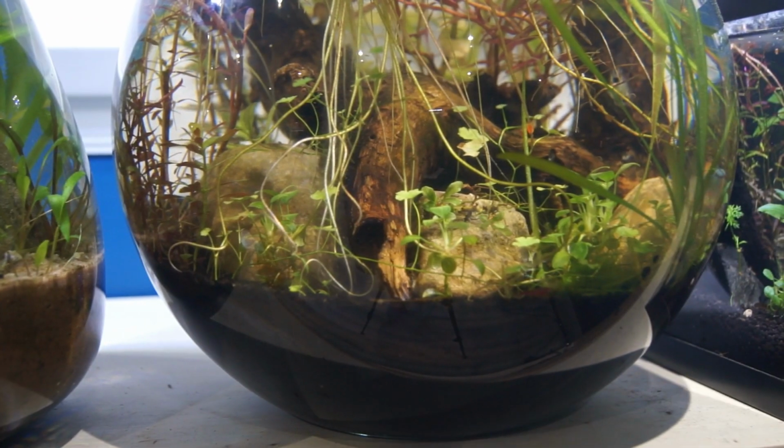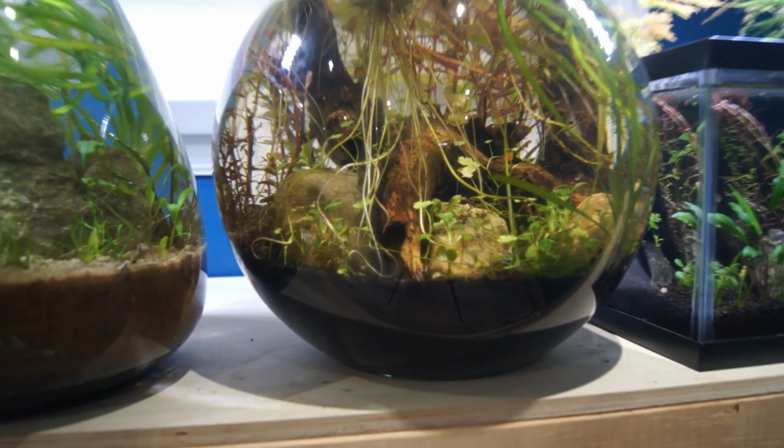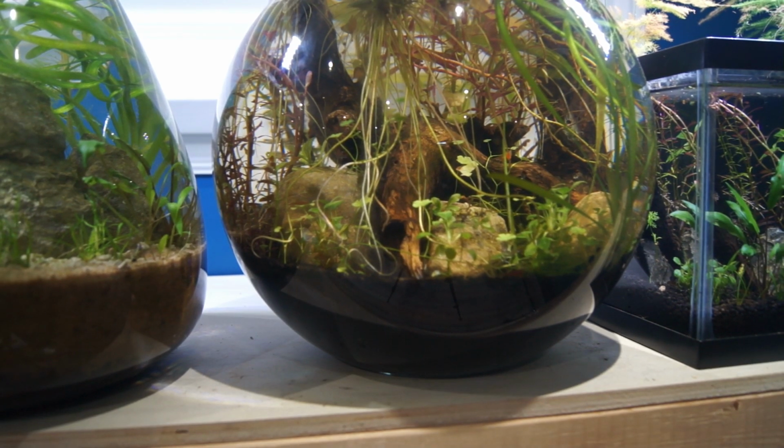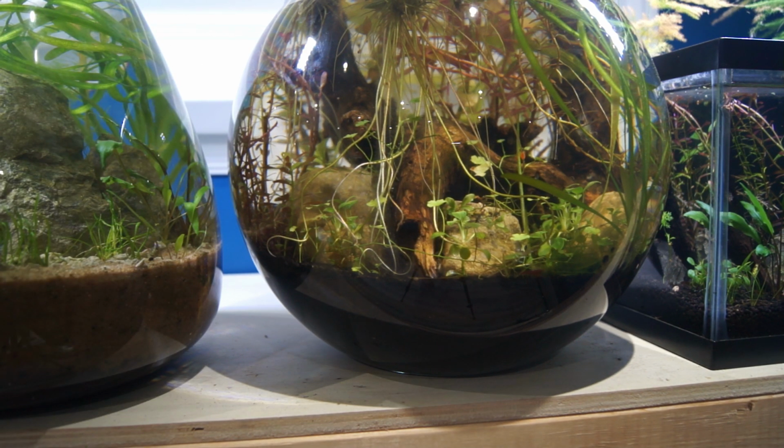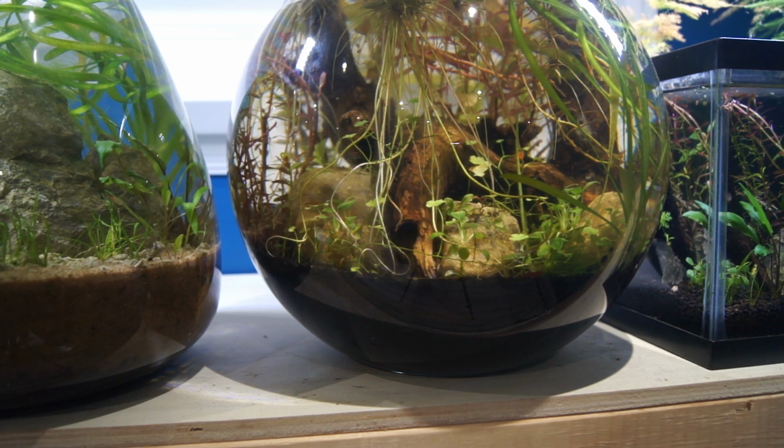Now, this tank in the middle gets the most lighting, but it also has the densest amount of plant life in it, as well as having a lot of Rotala, which you can see on the side. And because of the high lighting, the Rotala has turned a nice bright red, which is really great to see, and I will most likely keep up the high lighting.